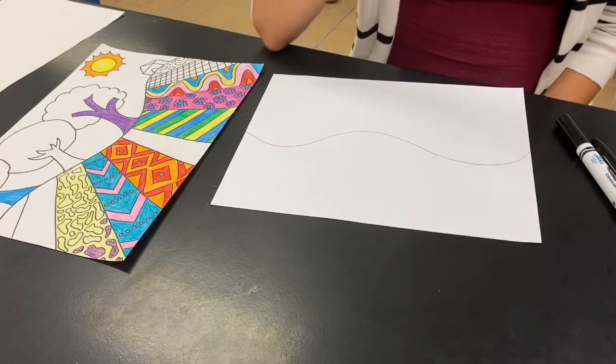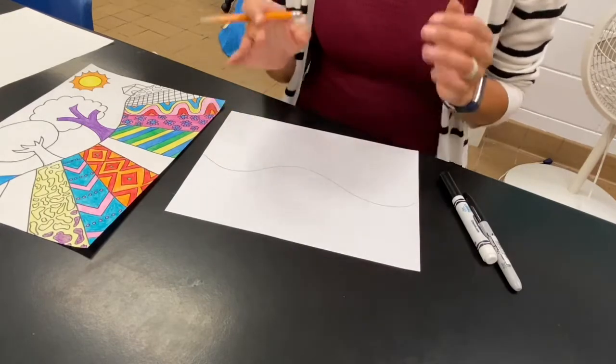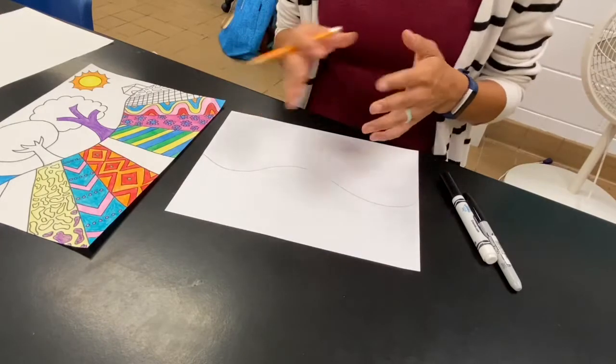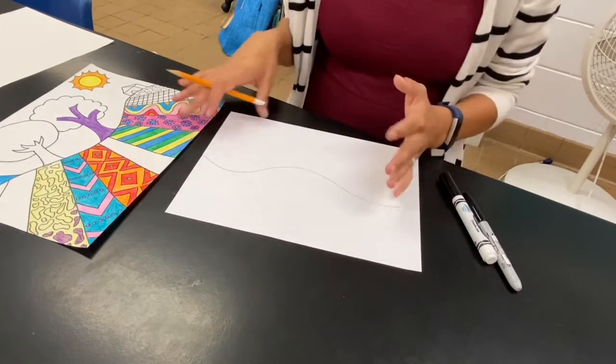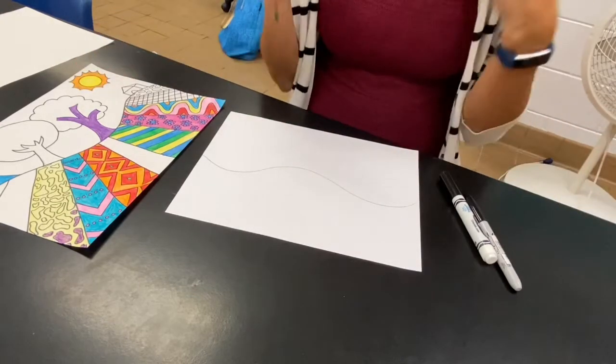Doesn't matter where you want to put it. Please take some creative freedom here. I'm going to be drawing my example, but you guys get to make it however you want to. So just because I put the sun in the middle does not mean that you need to put the sun in the middle. You guys are free to make this as different and creative as possible. Actually, that's what I want you to do.